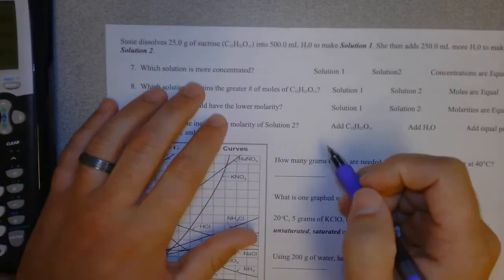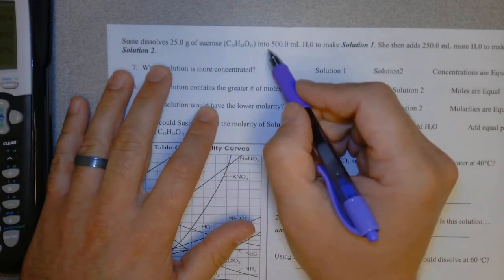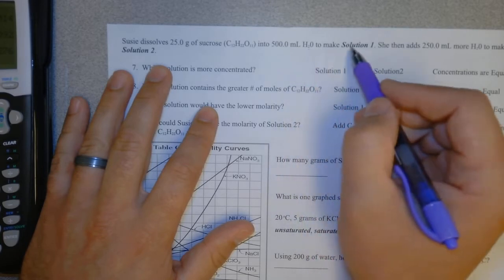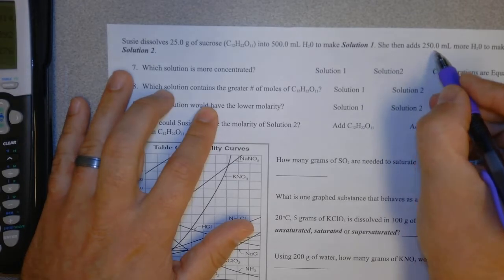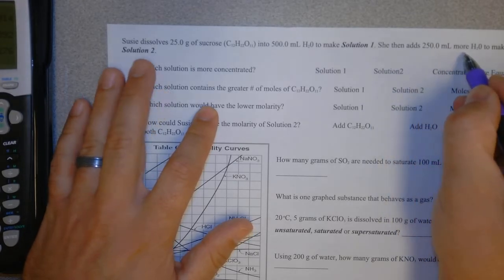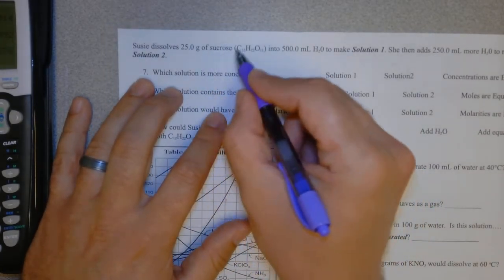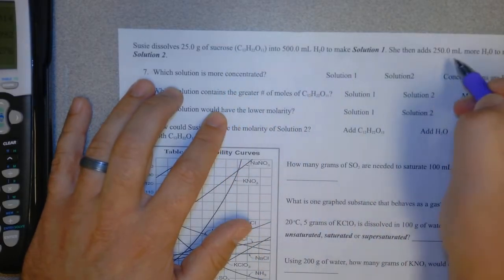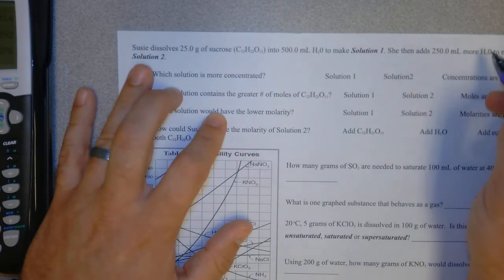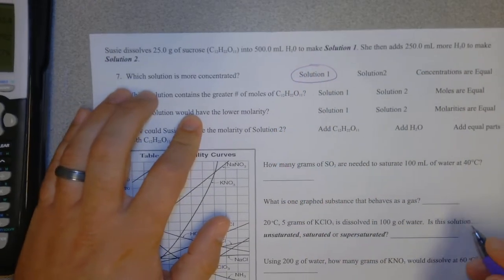Okay? On the back side, which solution is more concentrated? So I have this up here, 25 grams of sucrose is dissolved into 500 milliliters of water. That's my first solution. Then she adds 250 more milliliters of water to solution 2. So which solution is more concentrated? Which one has a higher concentration of this sucrose? Well, if I've added more water to solution 2, I just diluted it some. So that means solution 1 should be the most concentrated of the two.